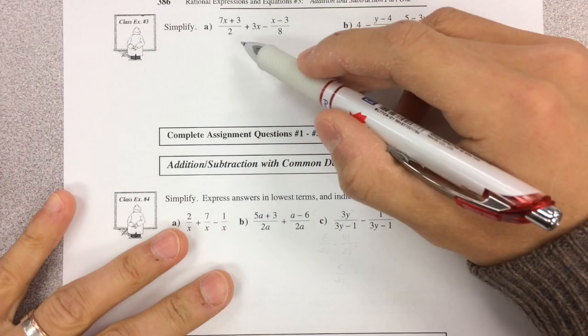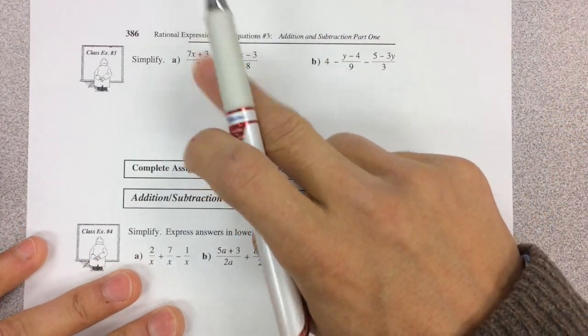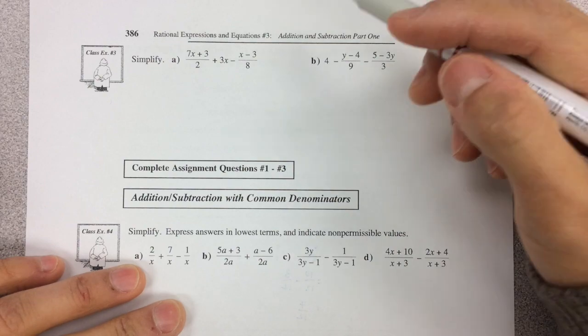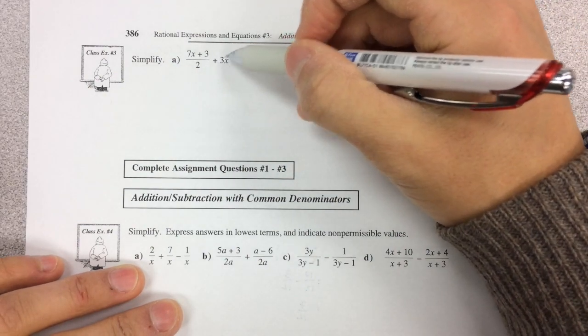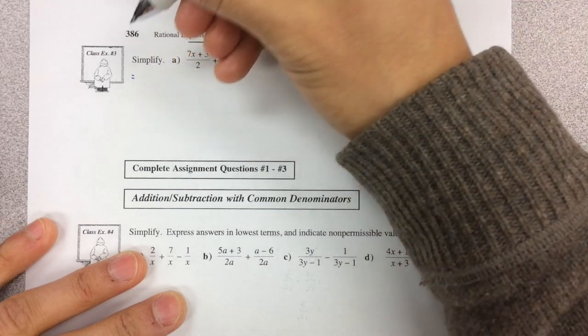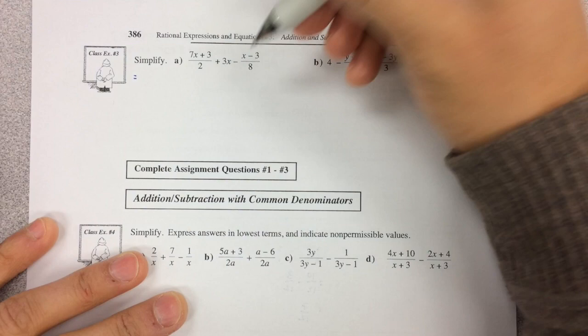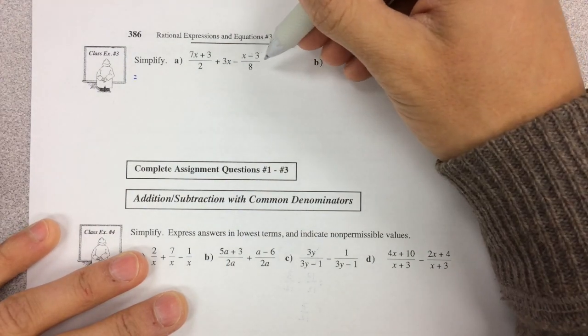Alright, let's look at this next example. And between these two, let's look at class example 3a. So 7x plus 3 divided by 2 plus 3x minus 3 over 8. If I look at the common denominator between 2, 3, and 8, my common denominator is 8.